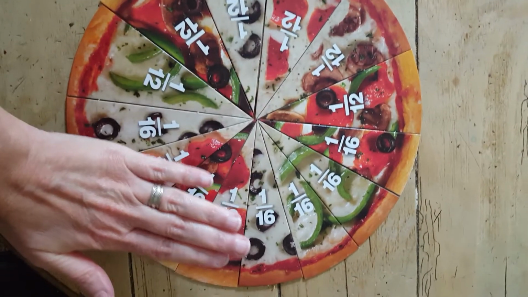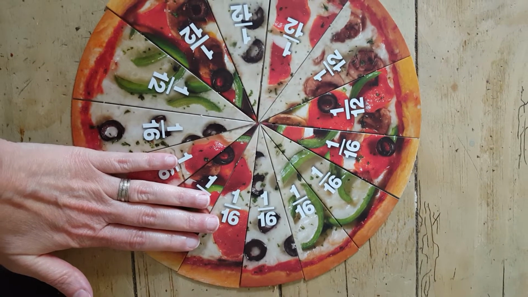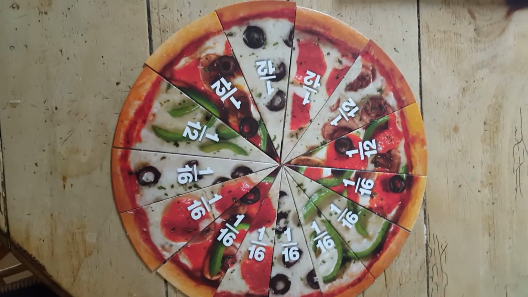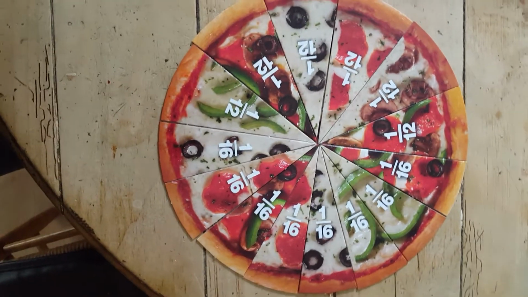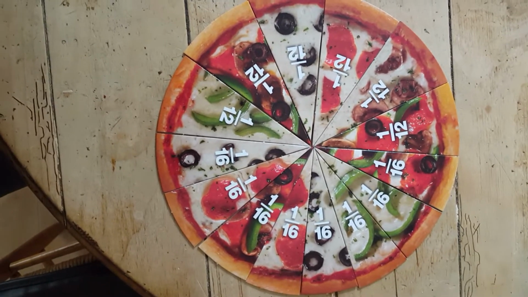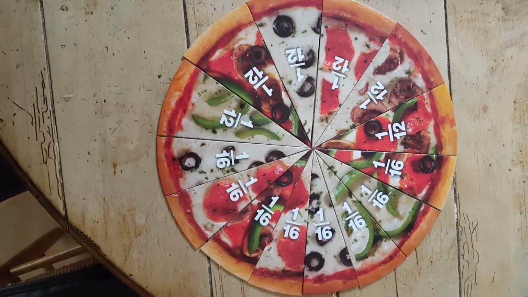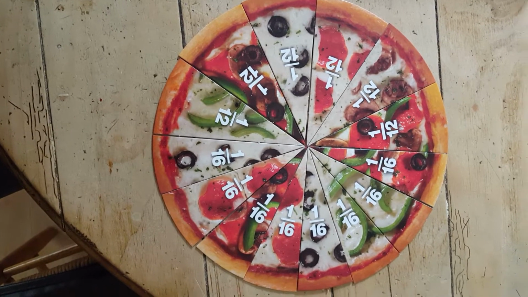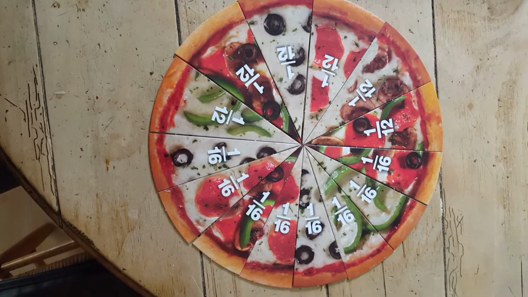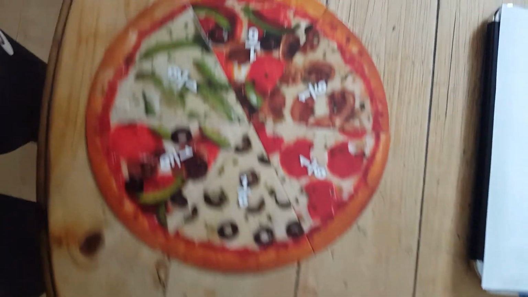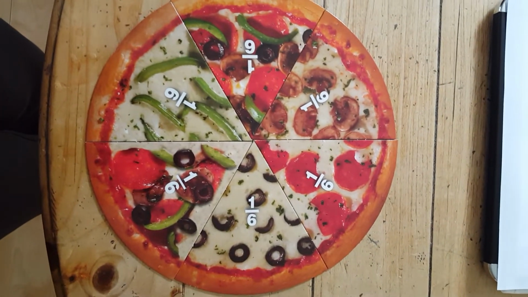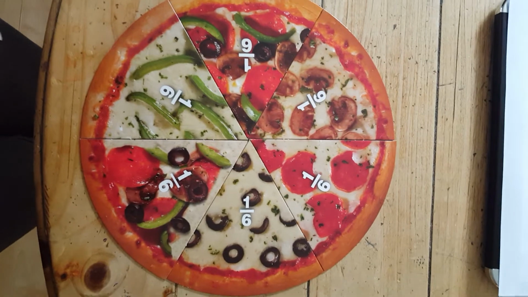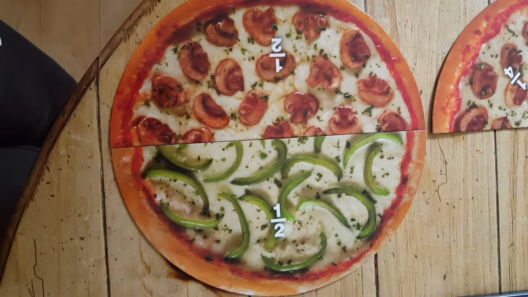And this one is cut into 1/16. So visually, you can really see which fraction is a larger fraction, even though the number in the denominator might be larger. What it actually means is that your slice of pizza is smaller.